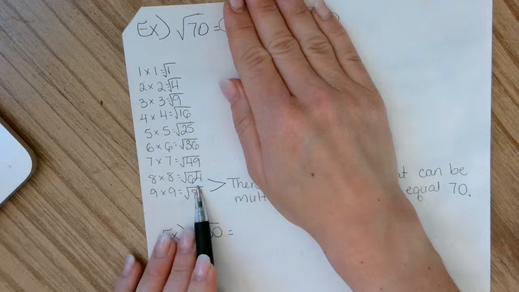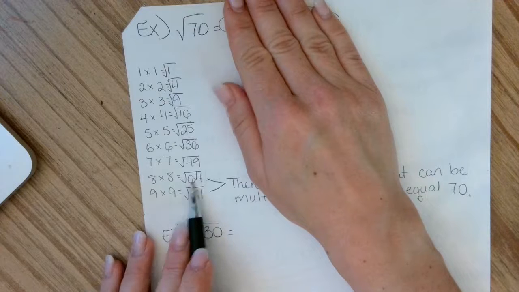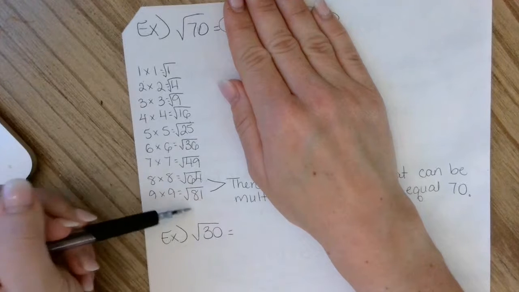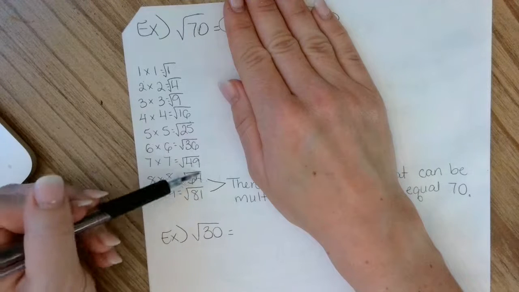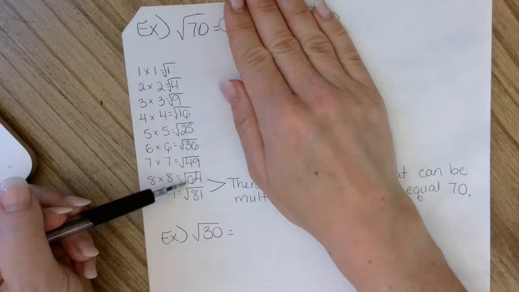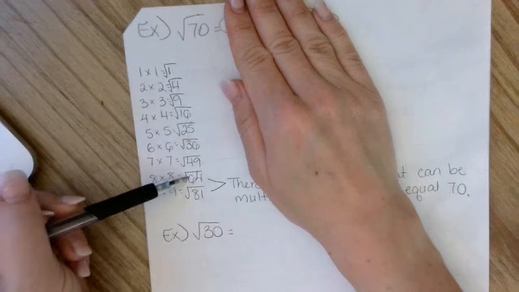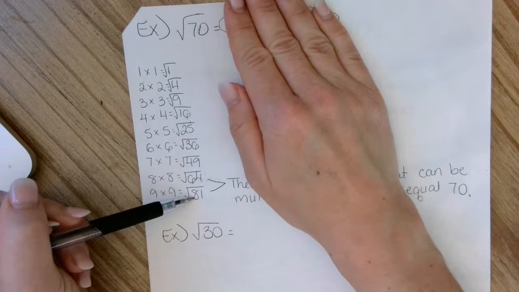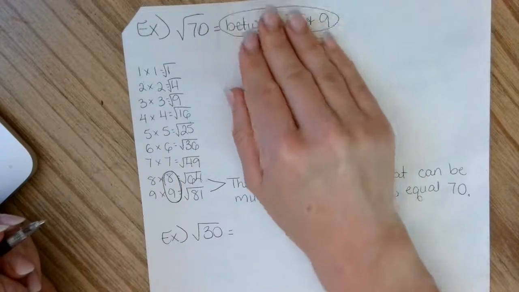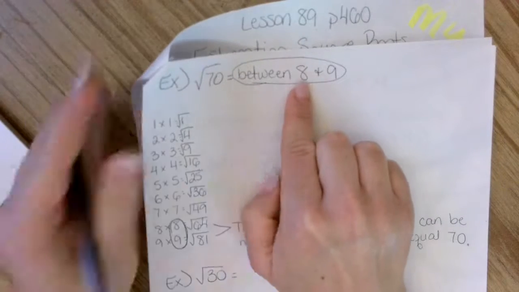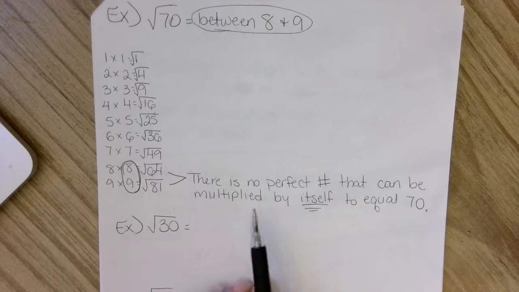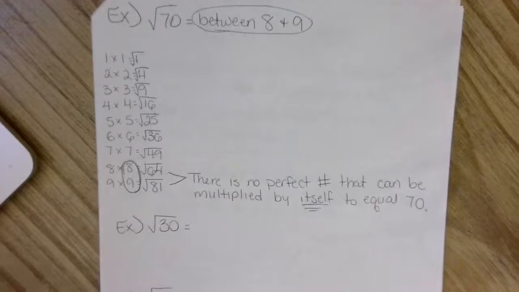8 times 8 is 64, okay, so that's really close. 9 times 9 is 81. So there is no square root of 70 between 64 and 81. So that means that square root of 70 is an irrational number. So because 70 is between 64 and 81, my answer would be between 8 and 9. And that's what I wrote, between 8 and 9. And just a little reminder, there is no perfect number that can be multiplied by itself to equal 70.